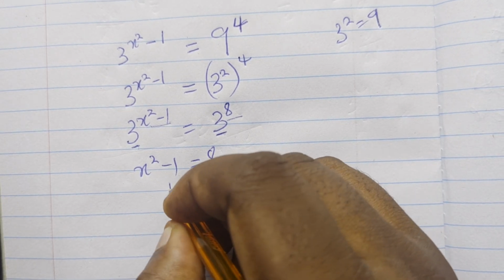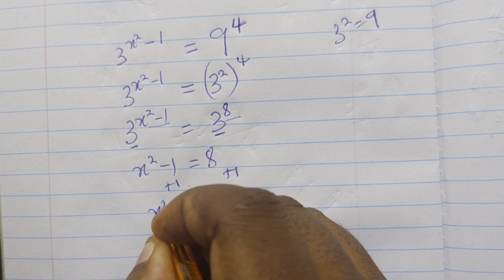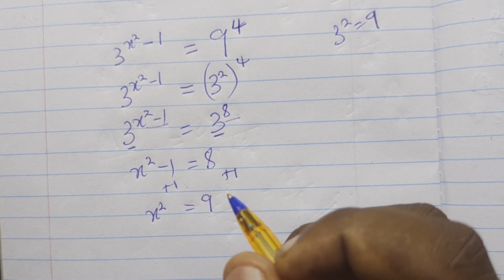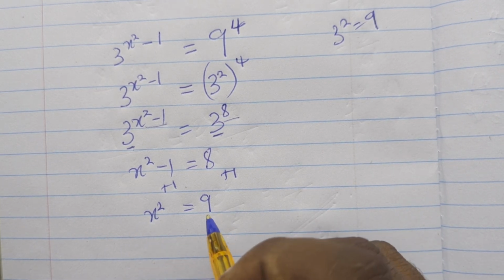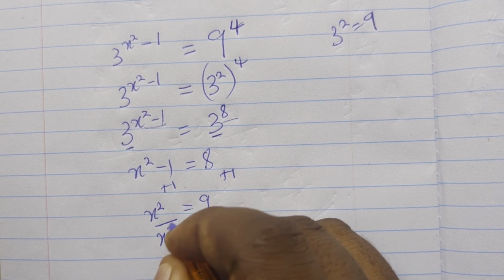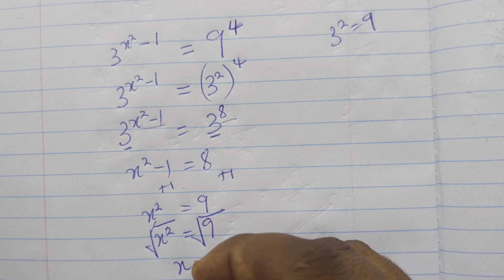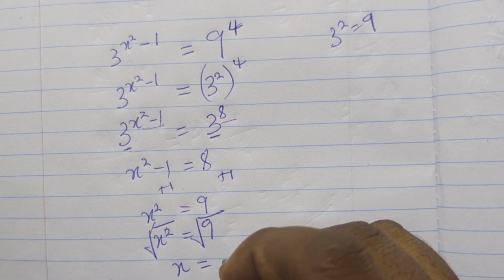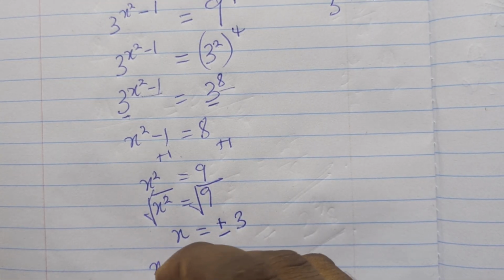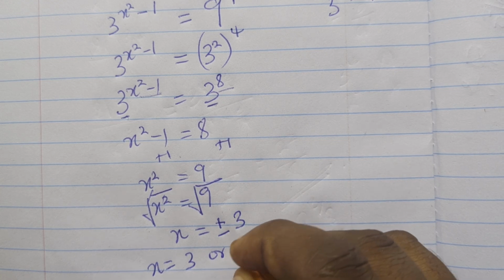Now we have to add 1 to both sides of the equation. So this is going to be x squared equal to 9. Then to find x from x squared, you have to take the square root of both sides. That means x equals plus or minus 3. So x is either equal to 3 or negative 3.